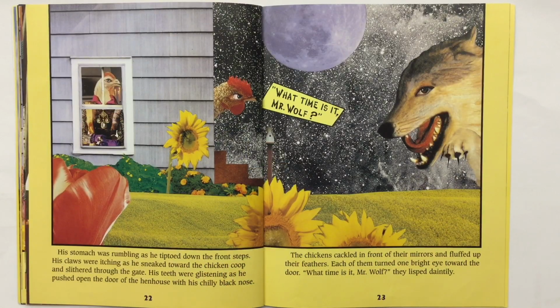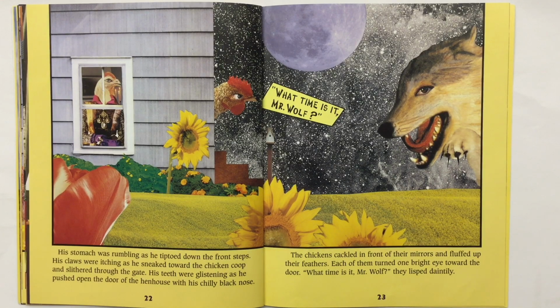His stomach was rumbling as he tiptoed down the front steps. His claws were itching as he sneaked toward the chicken coop and slithered through the gate. His teeth were glistening as he pushed open the door of the hen house with his chilly black nose. The chickens cackled in front of their mirrors and fluffed up their feathers. Each of them turned one bright eye toward the door. "What time is it, Mr. Wolf?" they lisped daintily.